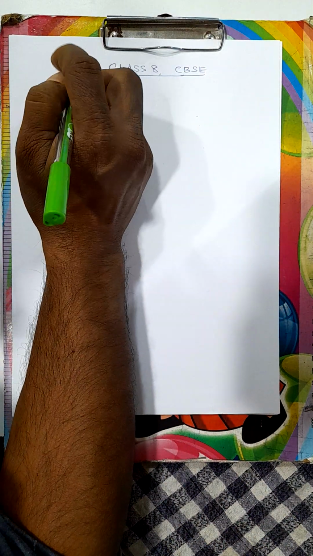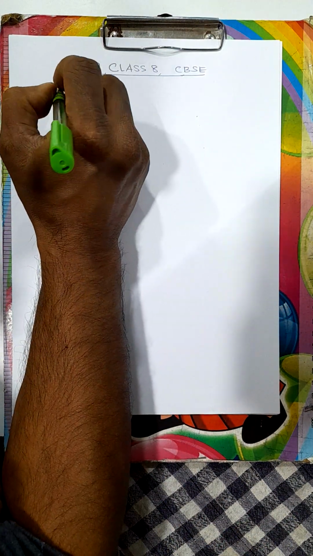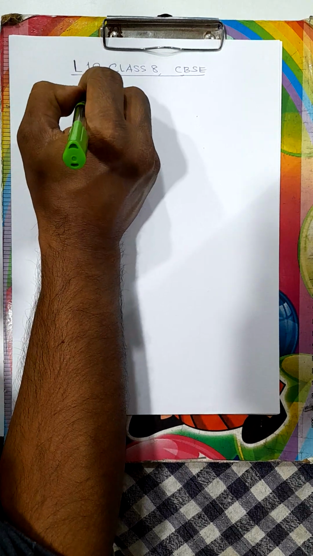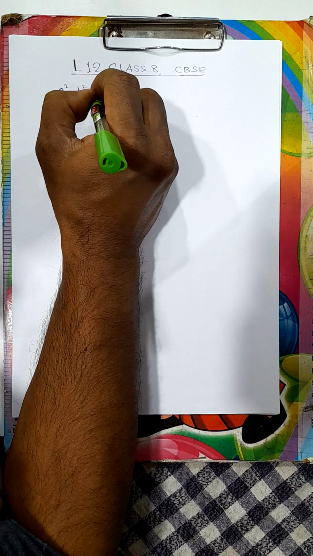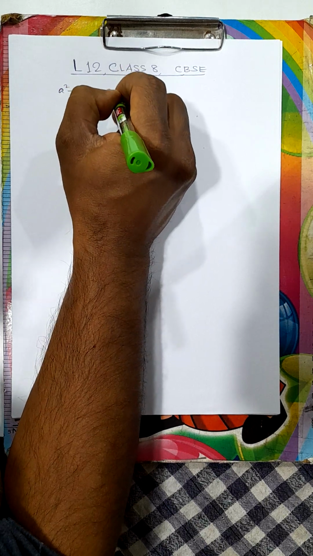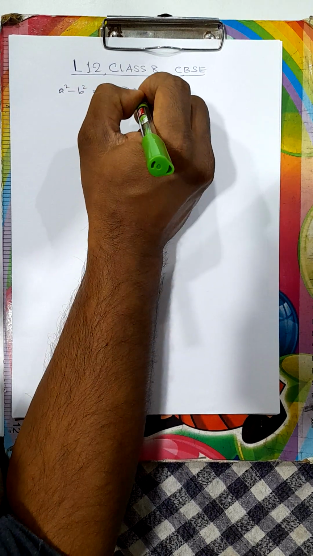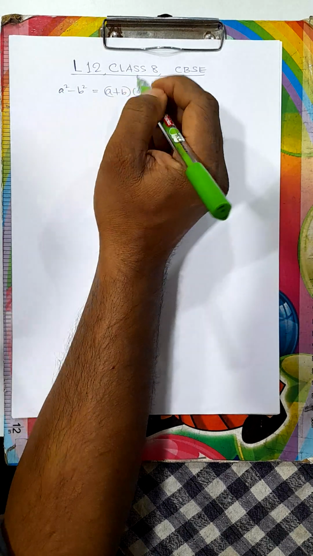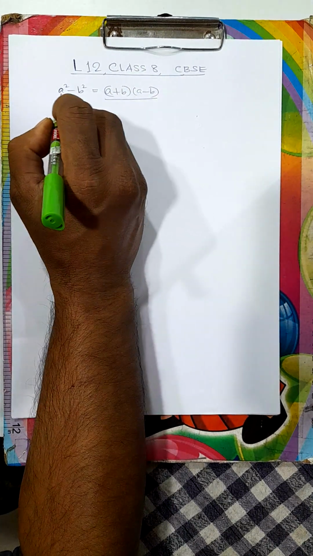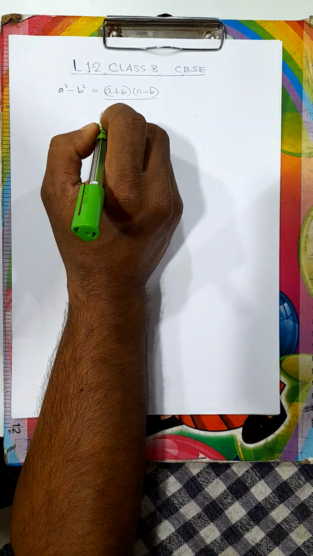We are discussing chapter 12 of the class 8 CBSE curriculum. This is factorization of polynomials or factorization of algebraic expressions. Now let us remember some algebraic identities, like a square minus b square. This you can write as a plus b multiplied by a minus b. That means this is the factor form of a square minus b square, right?